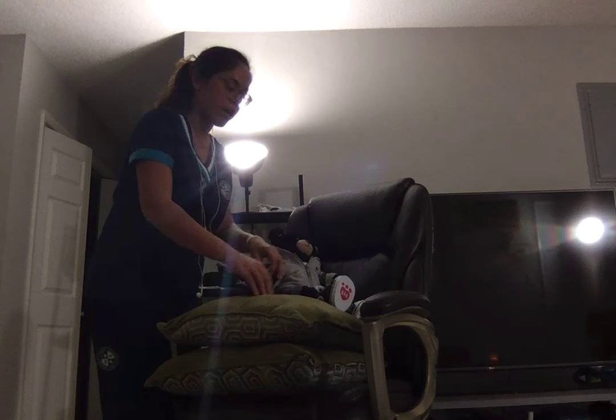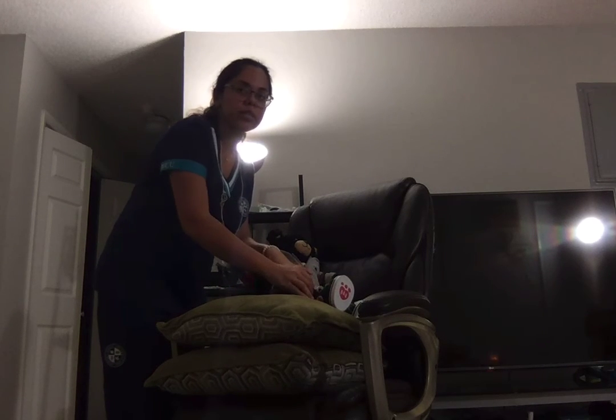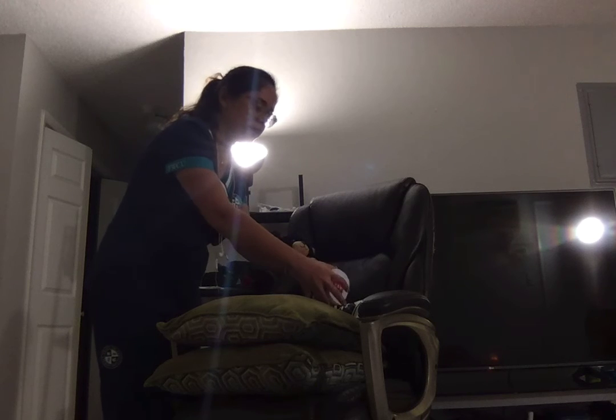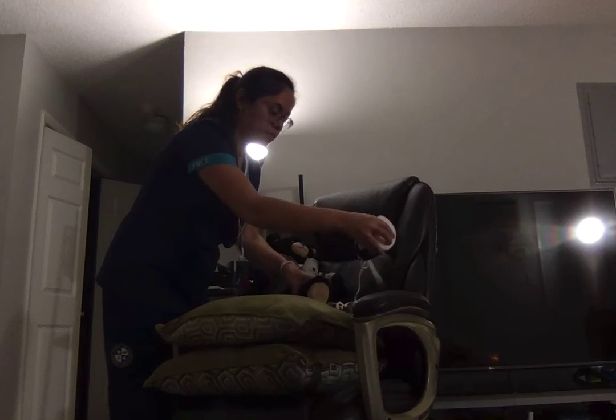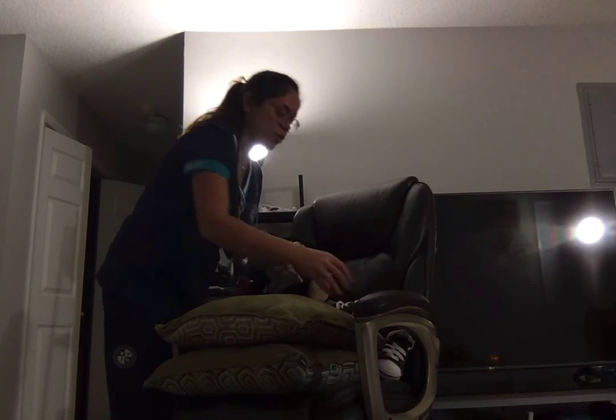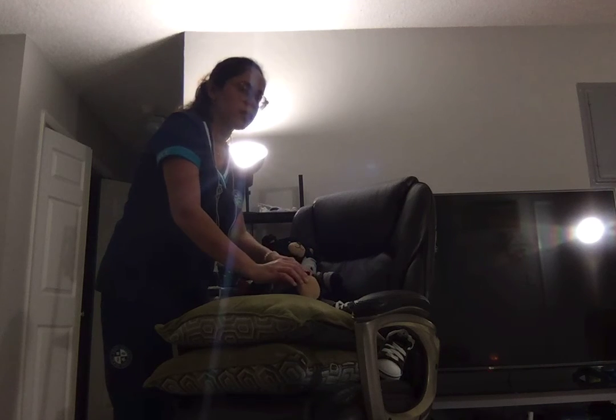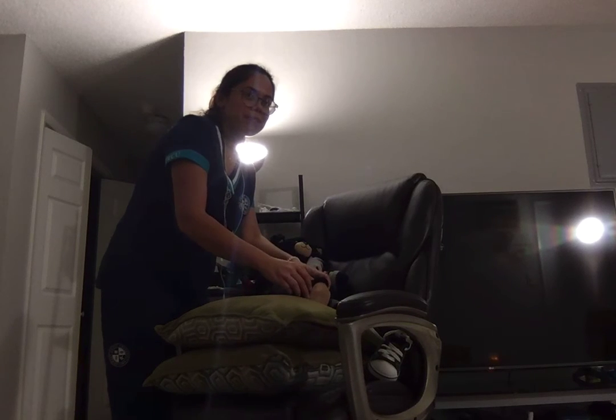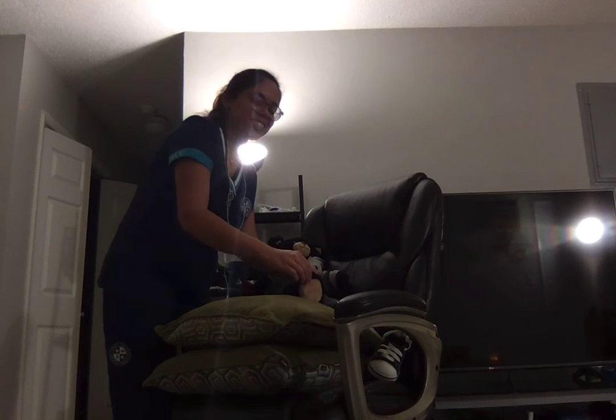I will check the skin for color or breakdown. I will check the calves for any redness, swelling, or heat. I will check the feet. I will check the feet for overall condition. I will check the bony prominences for skin breakdown. And I will check the nails. I will palpate for edema.